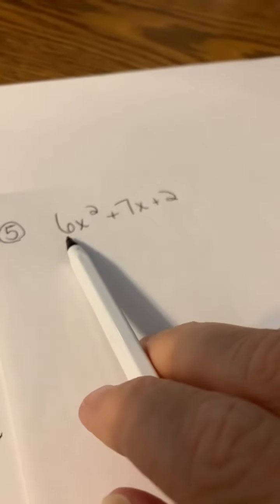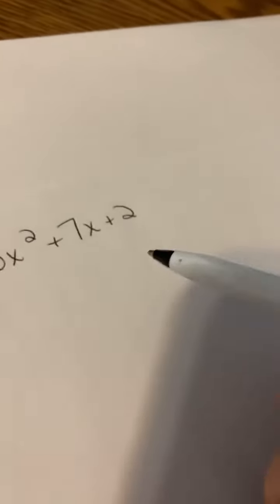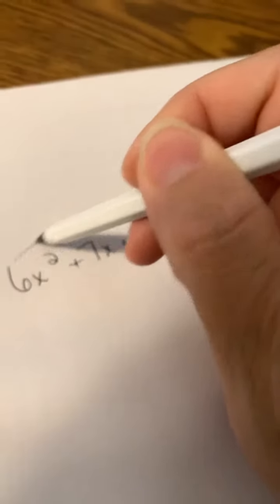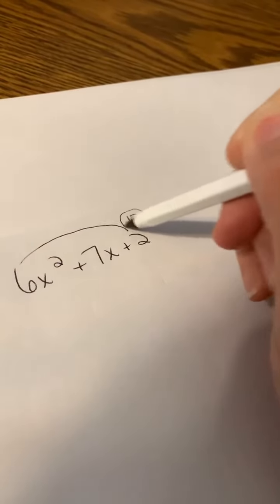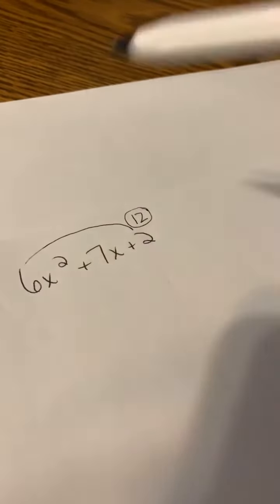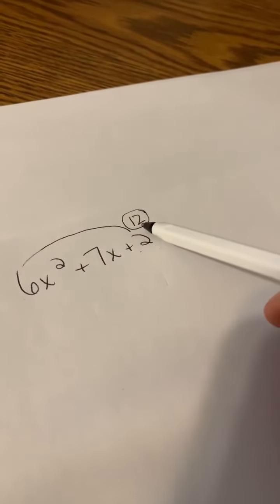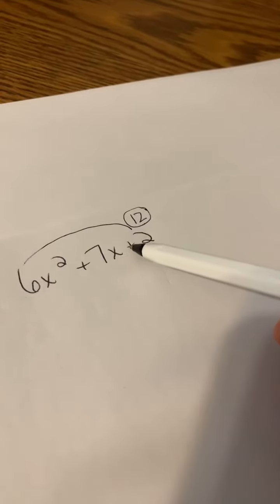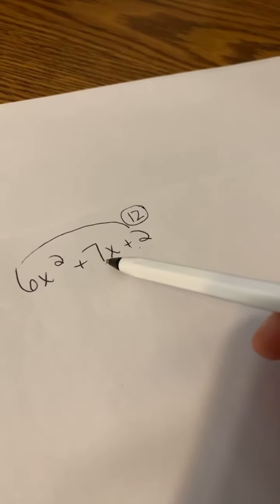This factoring problem has a coefficient in front of the x squared term. So we're going to multiply that 6 times that 2 and get 12. Remember, the only time we do that is when there's a number in front of that x squared term. So I'm going to do 6 times 2 and get 12. And so I need two factors of 12 that will add and give me 7.